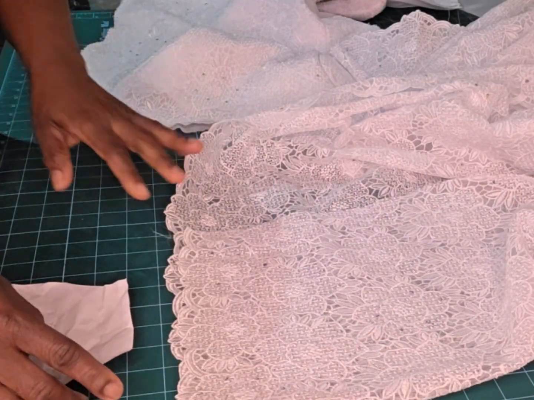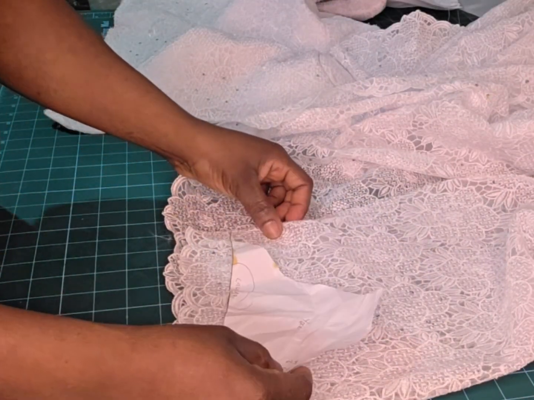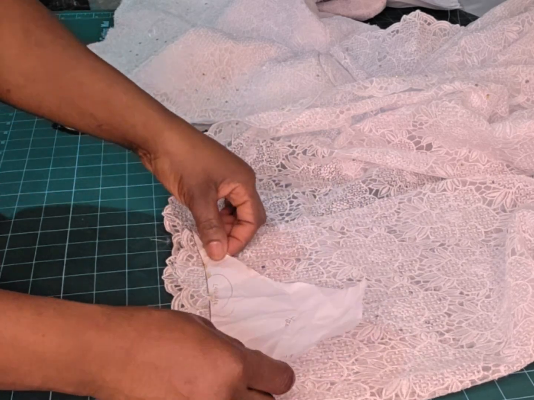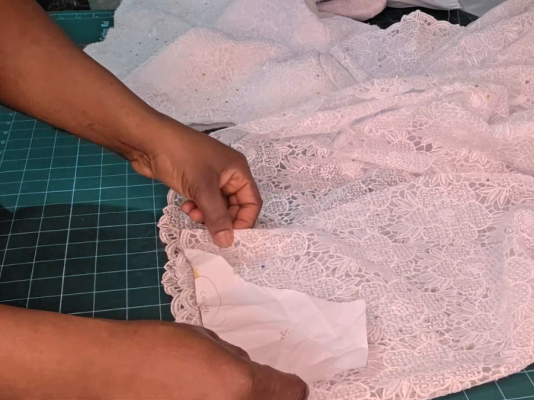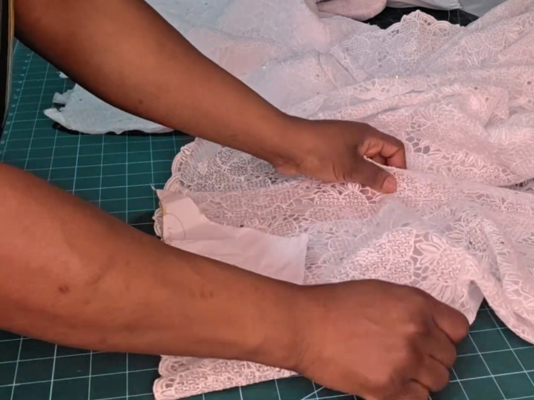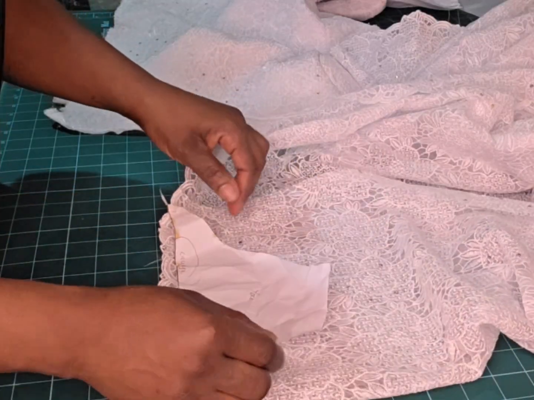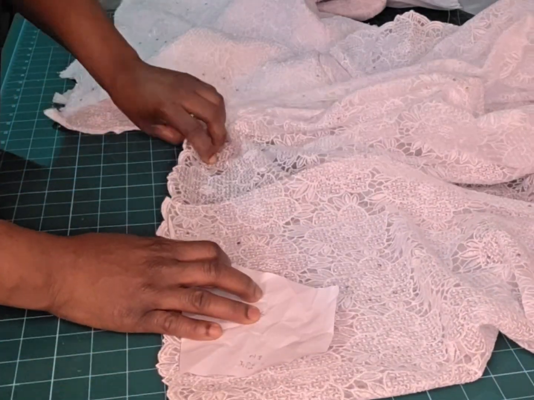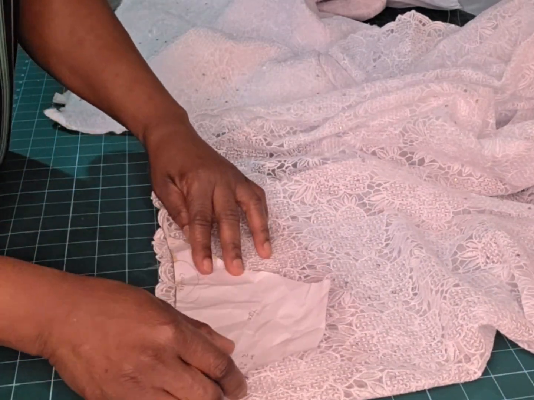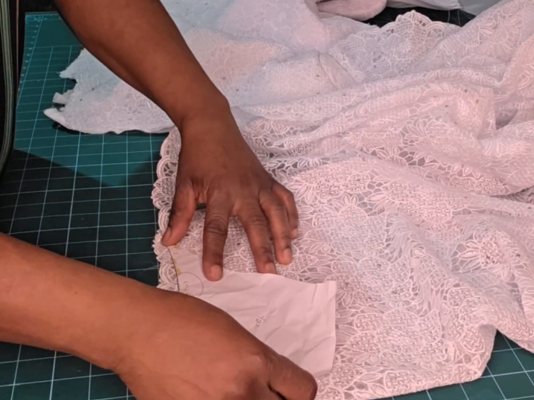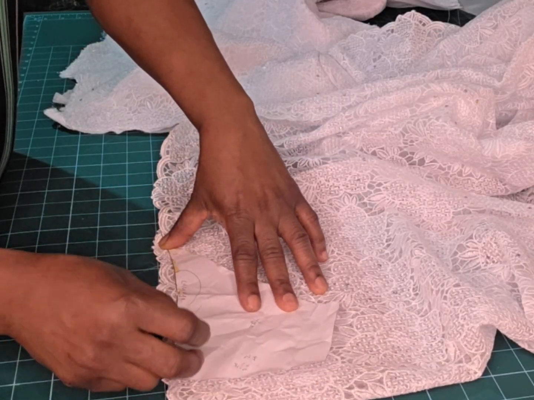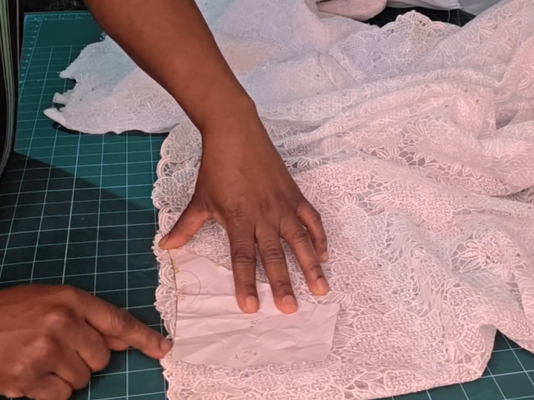So then go ahead and place the V-neck parts on the hem, where the lace edge is. As you can see, it doesn't matter if it's not going the way the slant is for the V-neck. Just place it that way, and make sure you place it very close to the edge.